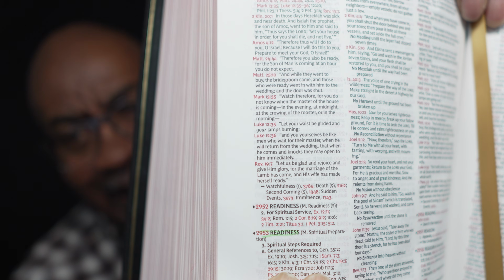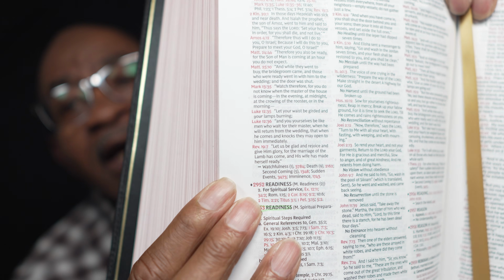That was next to that reference there, and here it gives the verses that are associated with that spiritual readiness. And it's got here Genesis 3:35 2, Exodus 19:30, Joshua 3:5 7, 7:13, 1 Samuel 7:3, and it's got loads of verses that go through that help you interpret scripture, utilizing scripture to interpret scripture.